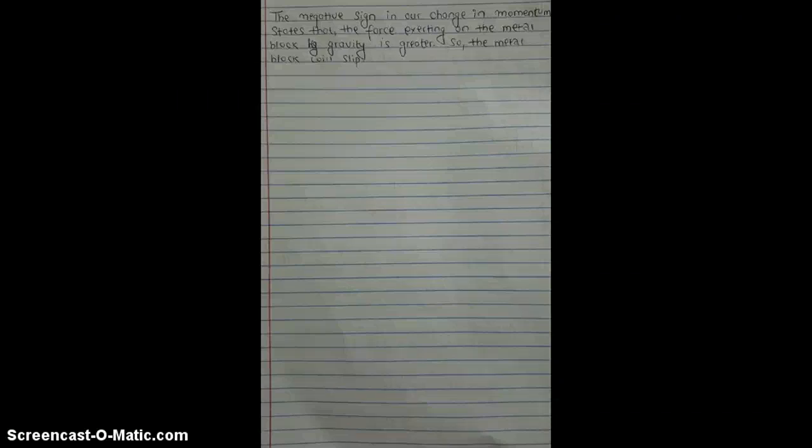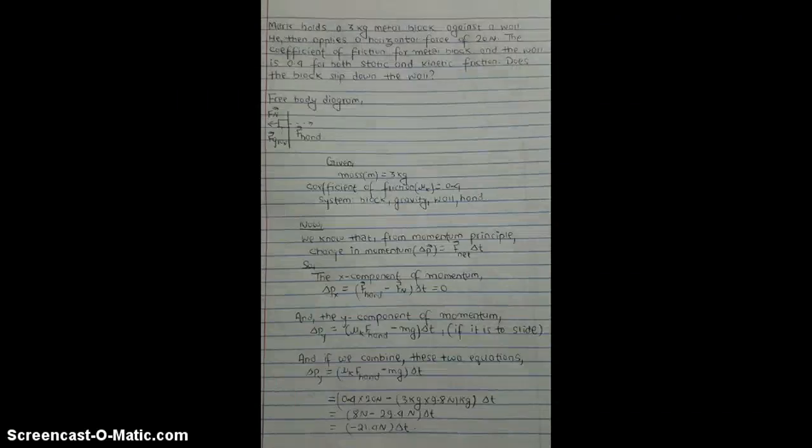So if the force exerted on the metal block by gravity is greater, the metal block starts to slip down the wall. But if the change in momentum were positive, then the object would not slide down the wall. So in this case, our block slips down the wall.